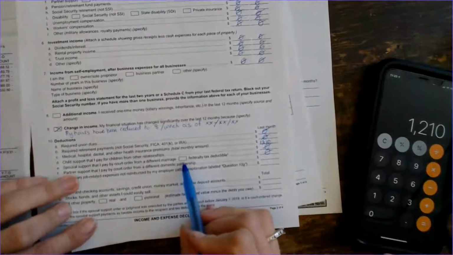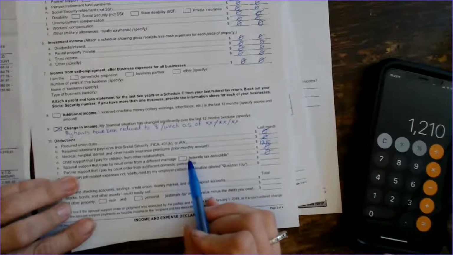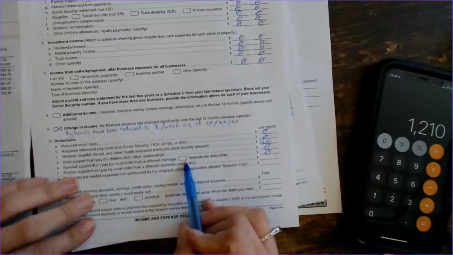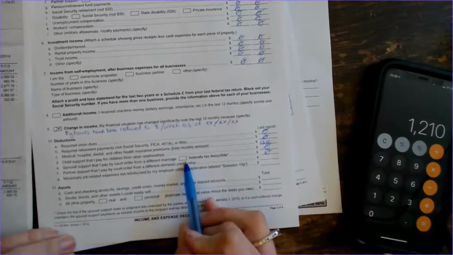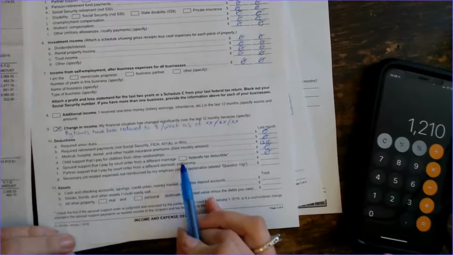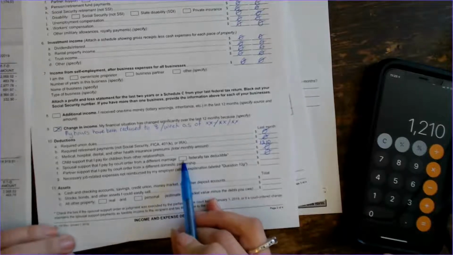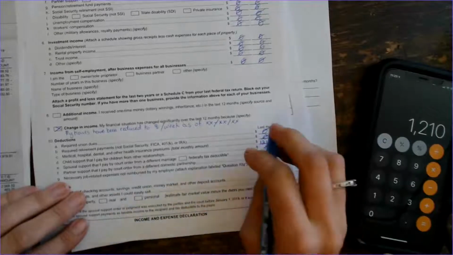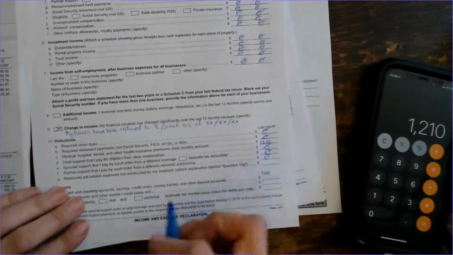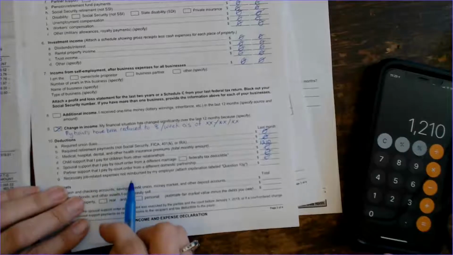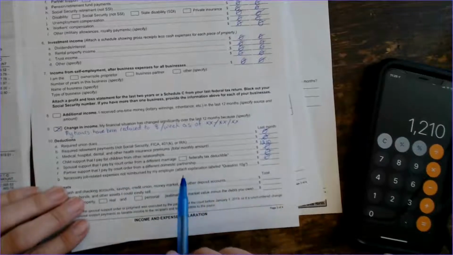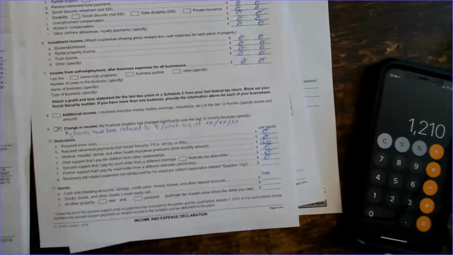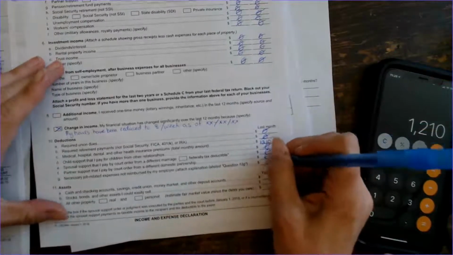And it used to be that spousal support was tax deductible, but that recently changed. So some spousal support orders are tax deductible, some are not. It depends on when the order was made. If it's tax deductible, that box needs to be checked. Partner spousal support I pay from a different relationship, none. Necessary job-related expenses not reimbursed by my employer. Attach explanation labeled question 10G. In this scenario, I have none.